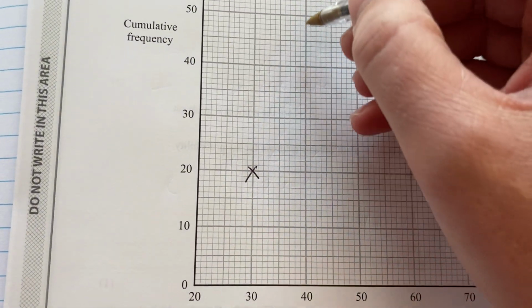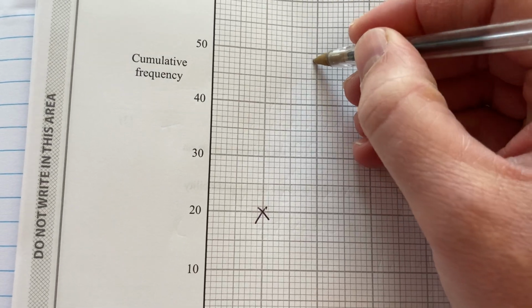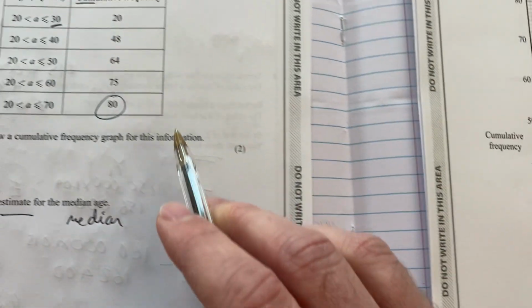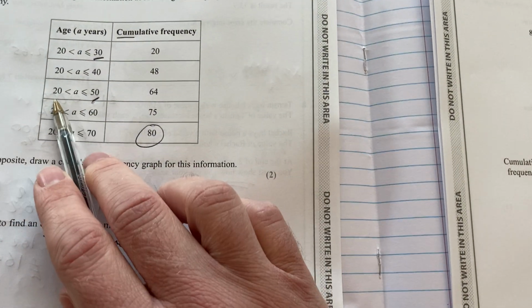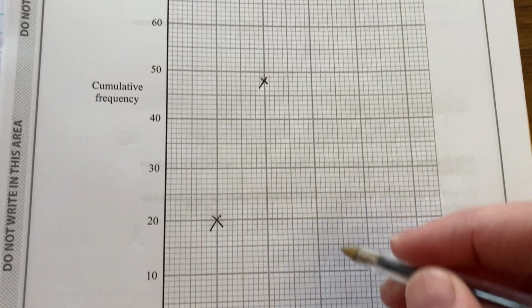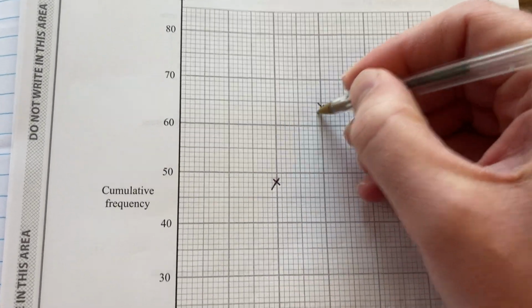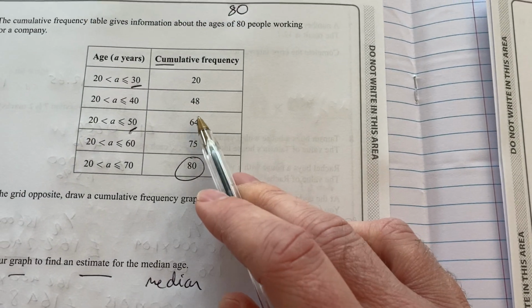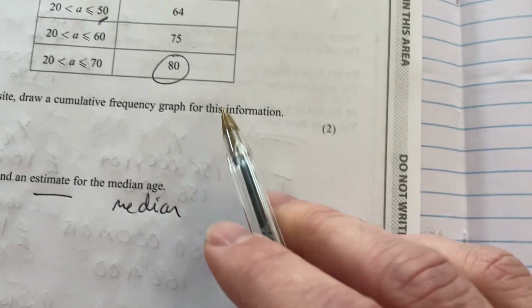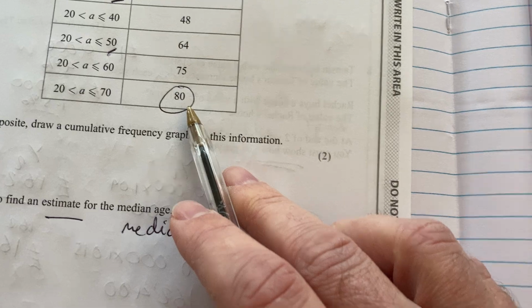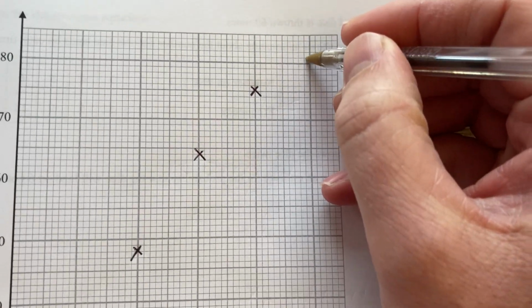So I have 45, 48, at the end of this interval at 50, because all of the people from 20 to 50 have 64. And then 75 up to 60. We've nearly got everyone involved. And then there are just a few more people who are up to 70 years old. So up to 70 have all 80.